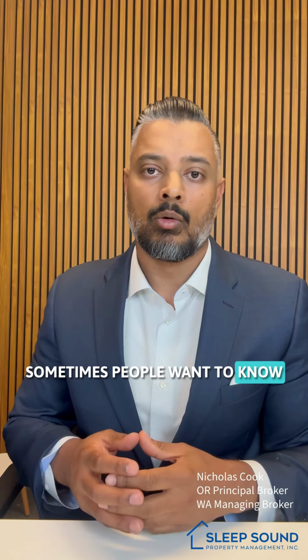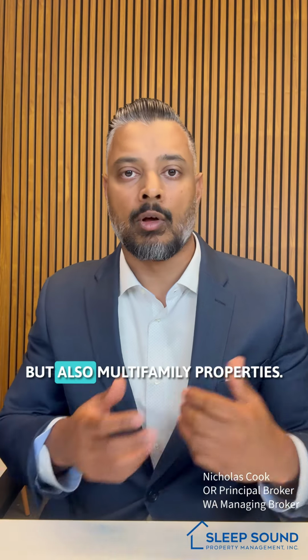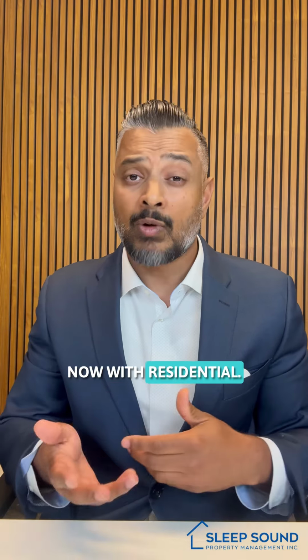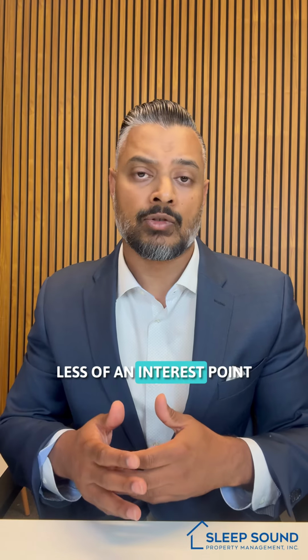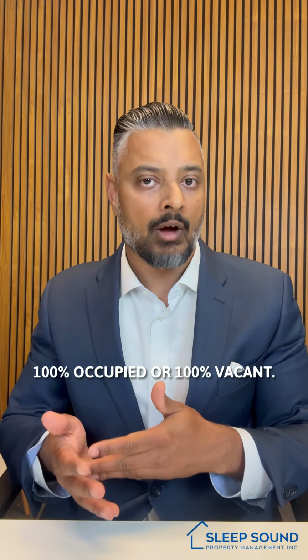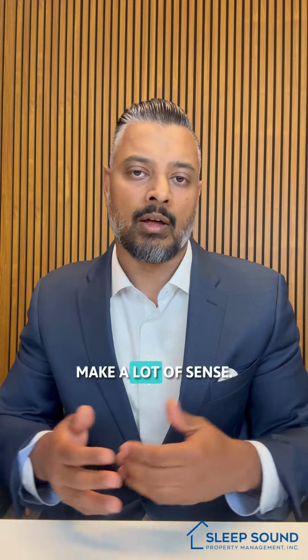Sometimes people want to know, what is the vacancy rate of your portfolio? And we manage both residential individual homes, but also multifamily properties. Now with residential, if you have a residential property, that's probably a little bit less of an interest point because a home is either 100% occupied or 100% vacant. So you can see where a vacancy rate on a per property basis doesn't really make a lot of sense.